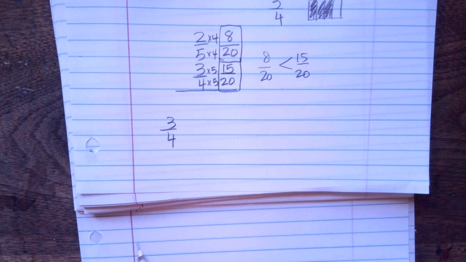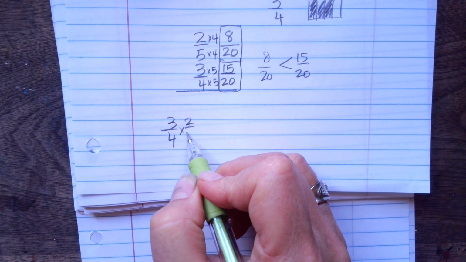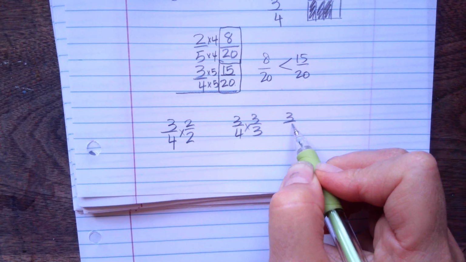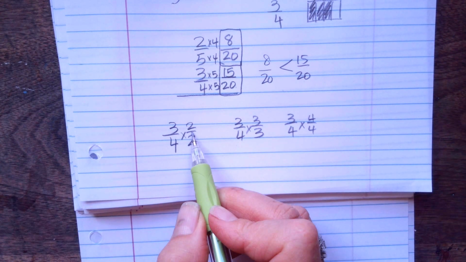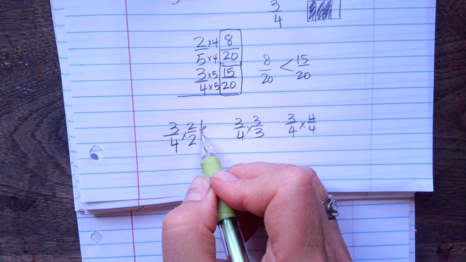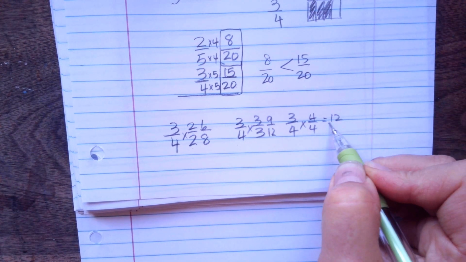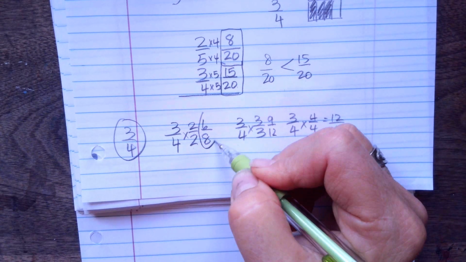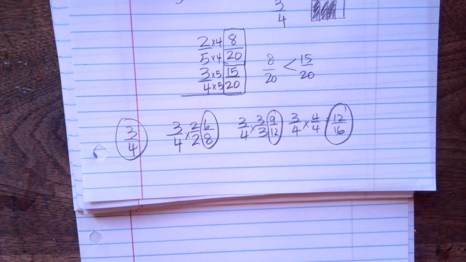So I want to find out another fraction that is equal to 3/4. I can multiply this by 2, I can multiply it by 3, I can multiply it by 4. And as long as I multiply both the numerator and the denominator, I'm going to get an equivalent fraction. So 3/4 is the same as 6/8, it's the same as 9/12, and it's the same as 12/16.